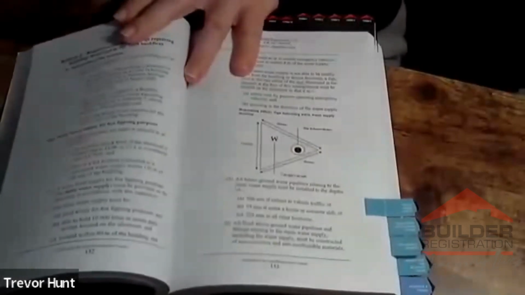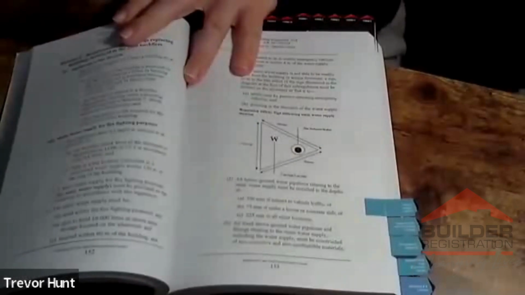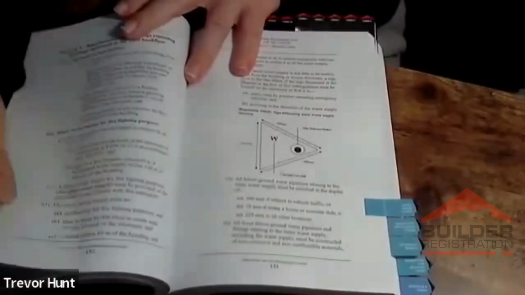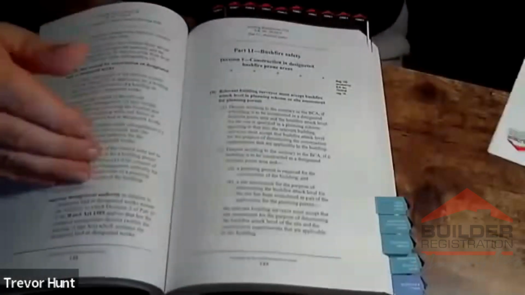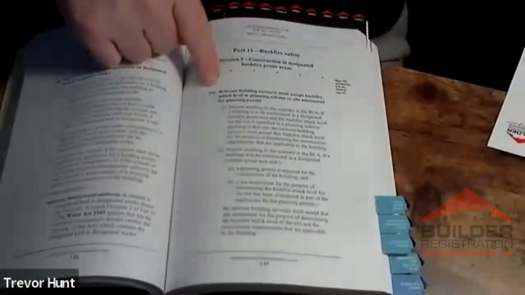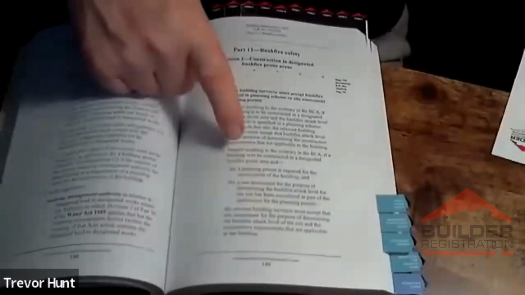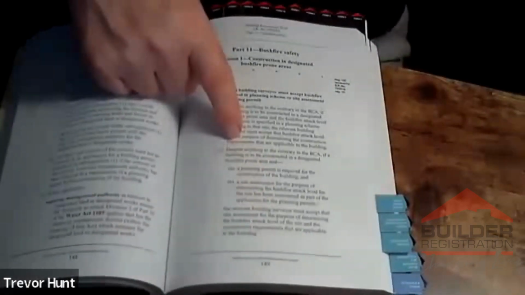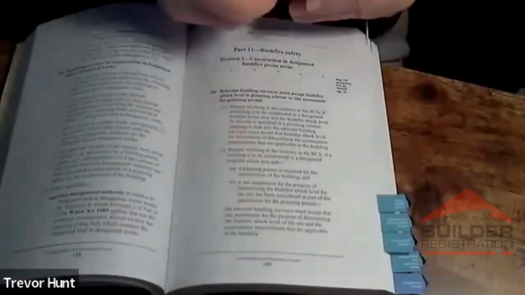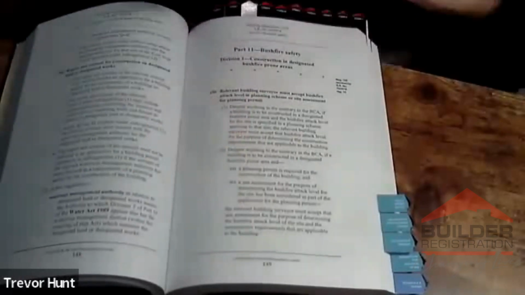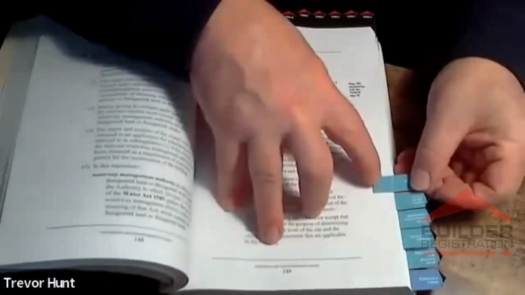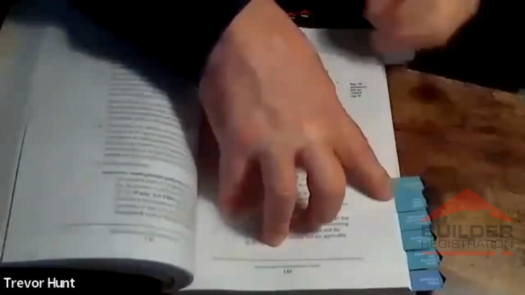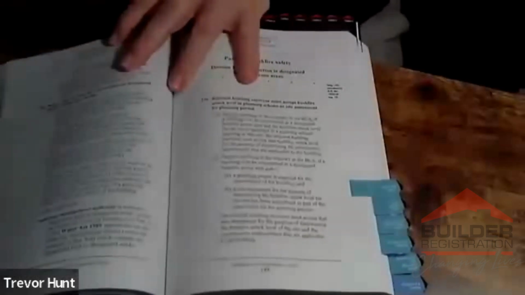After static water supply, which is regulation 160, we're just going to flip the page to where it starts with 156, which is bushfire safety. Regulation 156 on page 149 for bushfire safety. So regulations have a whole lot on bushfire safety.